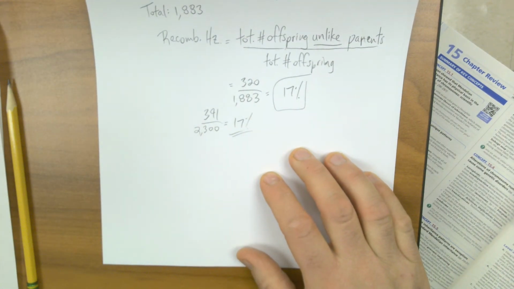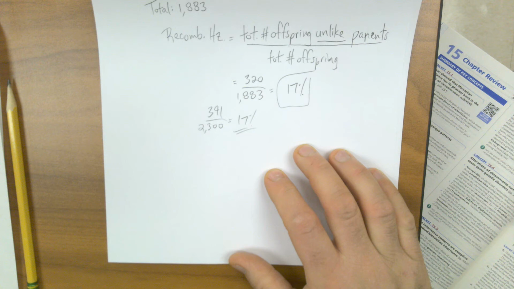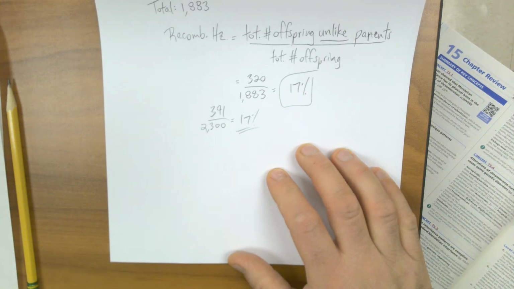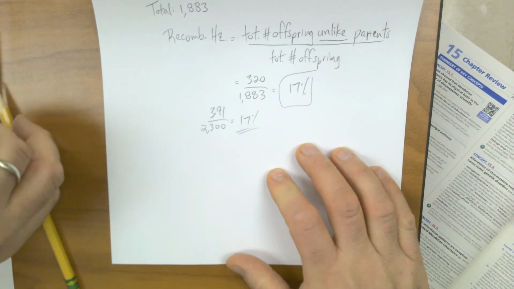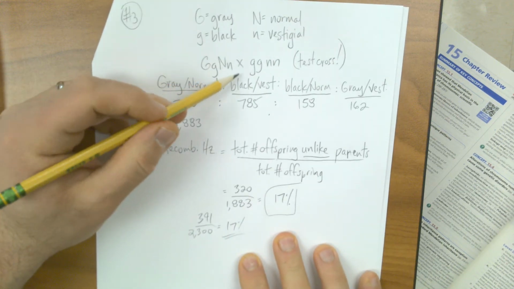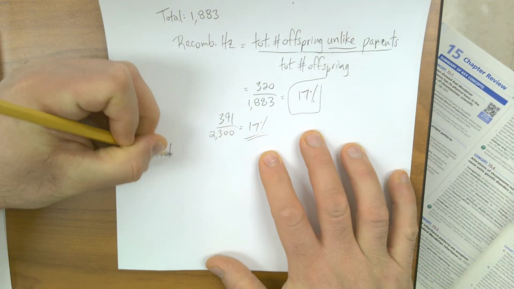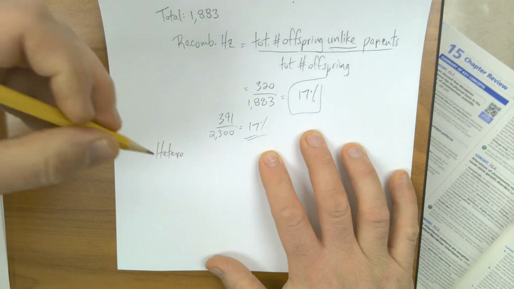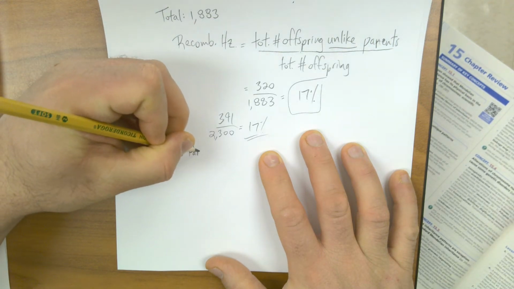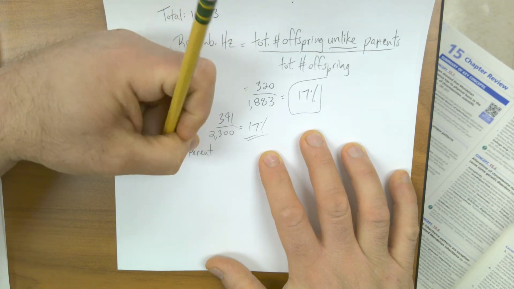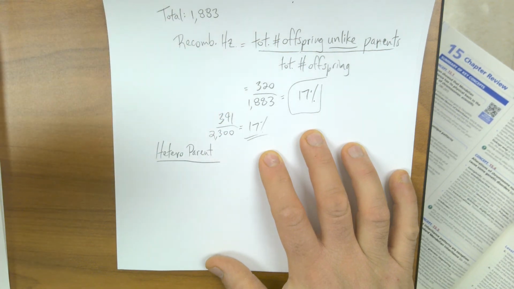So let me imagine what we've got going on. Up here, we have this heterozygous parent that is heterozygous for these two genes.